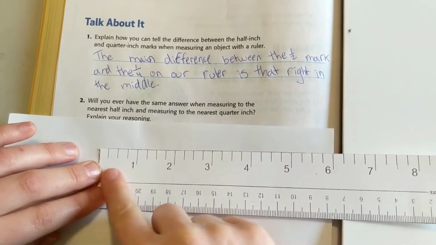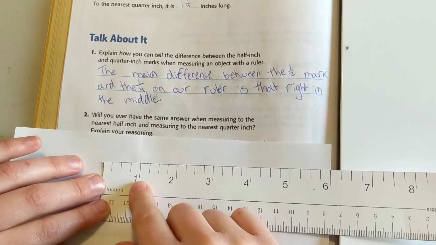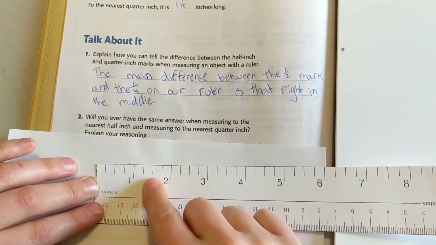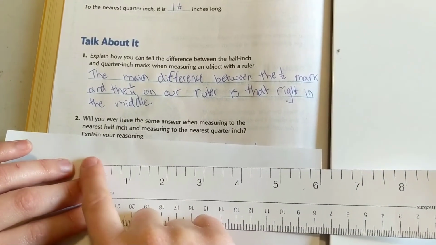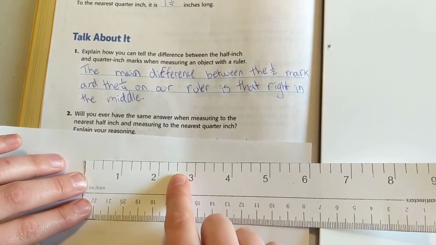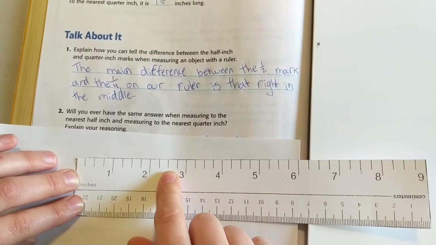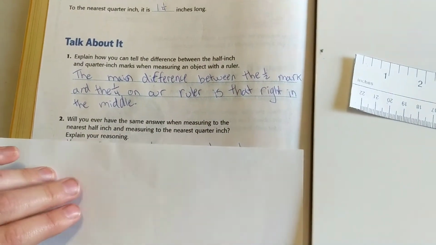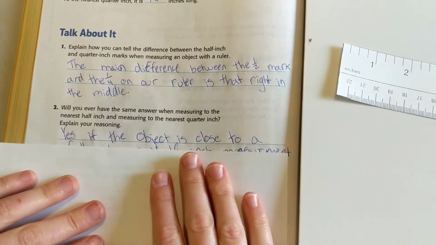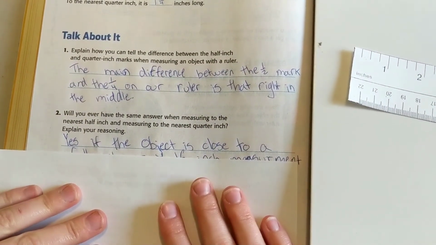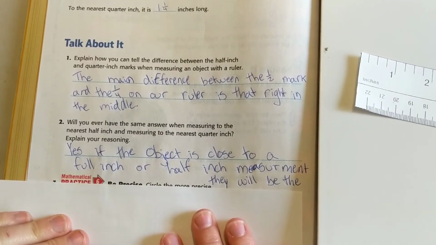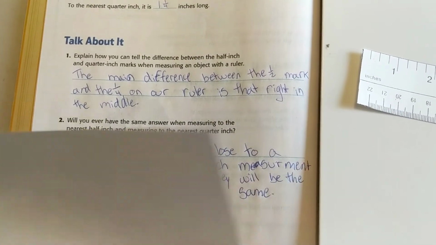So you can have the same measurement if it's at 1 inch increments or even 1/2 inch increments. So if they measured to be 2.5 inches long, that would be the same for both the half and quarter measurement scales. So I said, yes, if the object is close to a full inch or a 1/2 inch measurement, they will be the same.